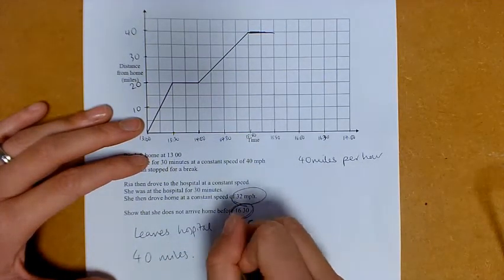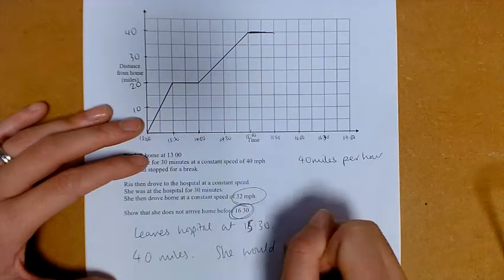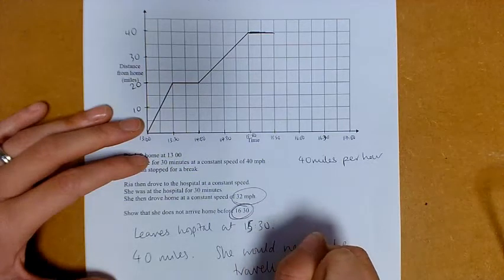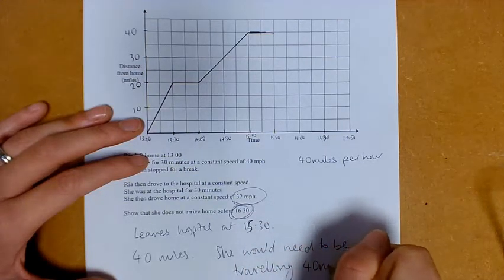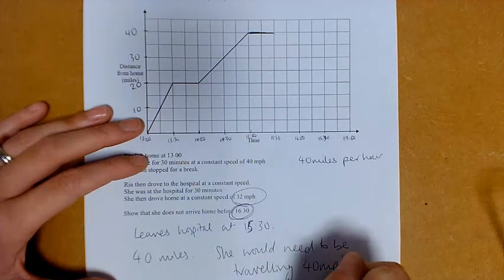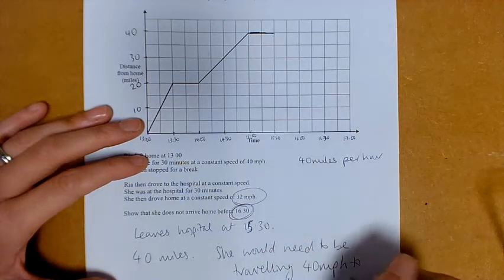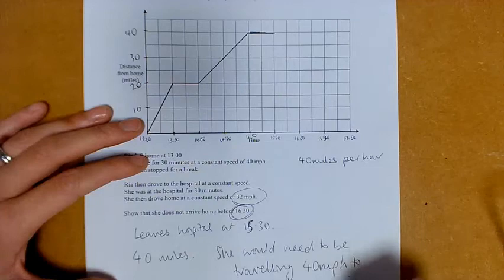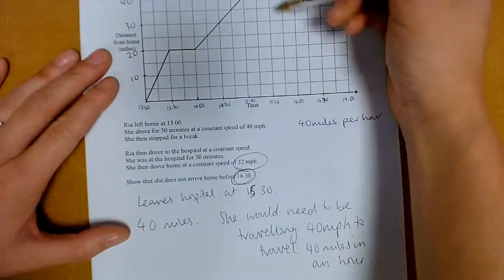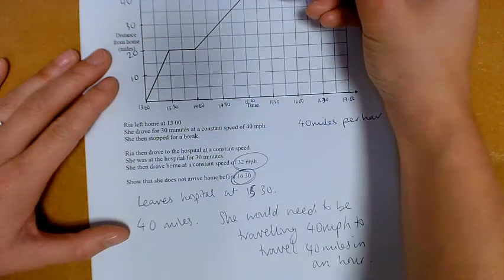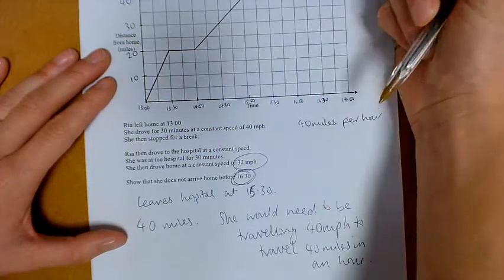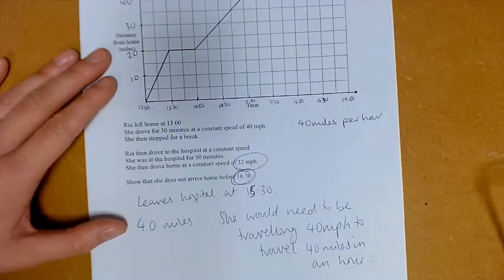So she would need to be going 40 miles per hour to travel 40 miles in an hour. She would not be able to get home doing 32 miles per hour. She's only going to be able to go 32 miles in an hour if she's travelling 32 miles an hour, and therefore she will get back after 4:30. So no good.